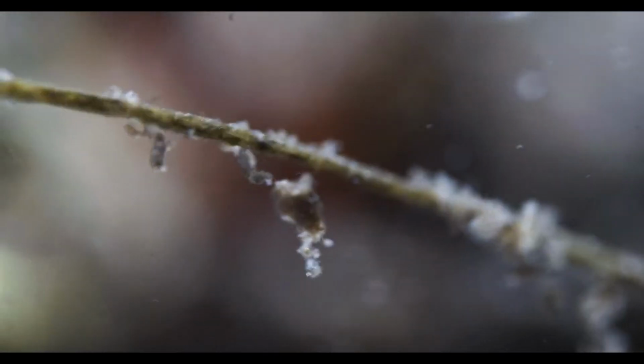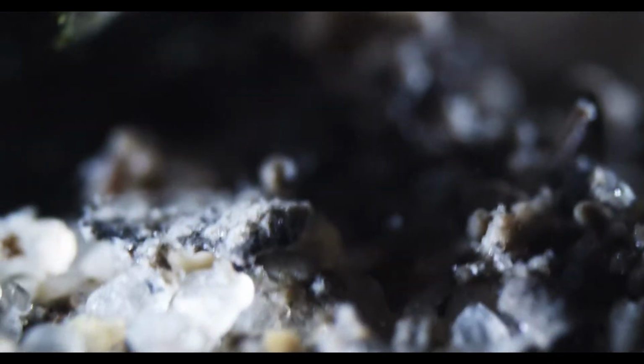So let's see if we can find something else. There's the copepod. Hello. Bam, and he's off. Can you find him again? Not if everything is out of focus.